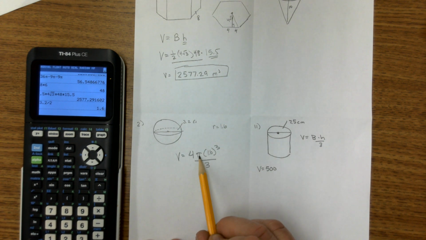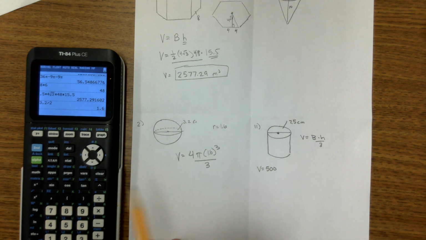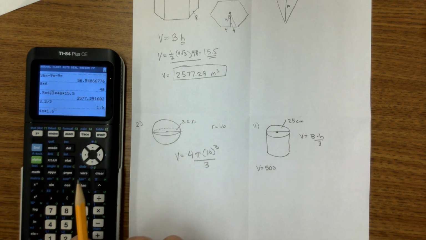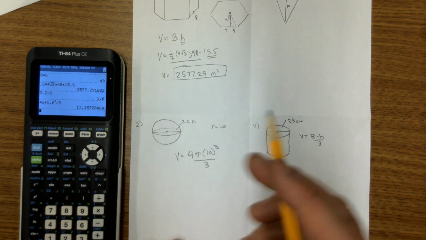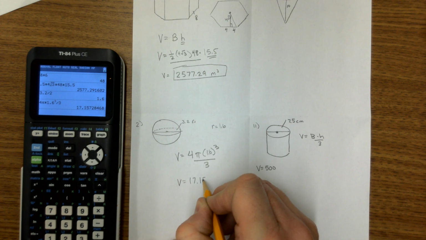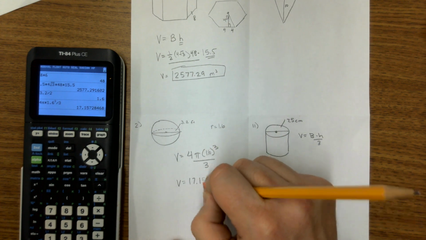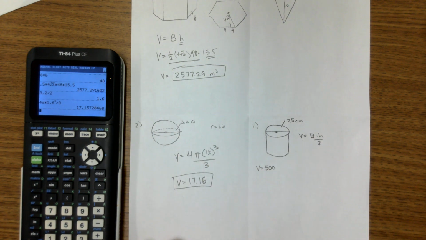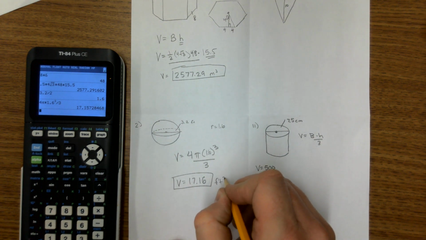Formula 4 pi r cubed divided by 3. 4 pi times r divided by 3. Oops, 1.6. And that is in feet cubed.